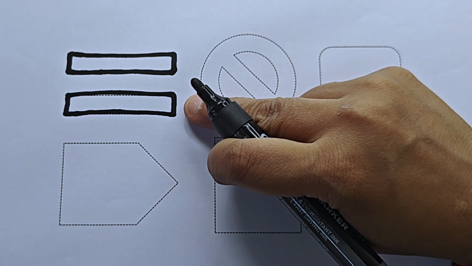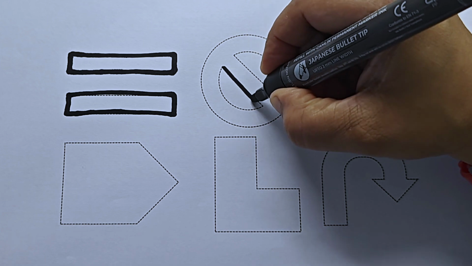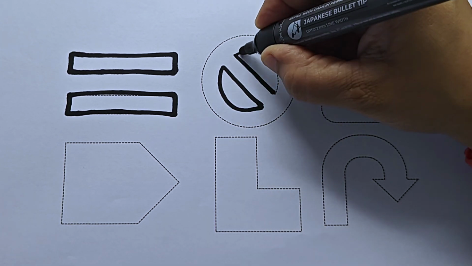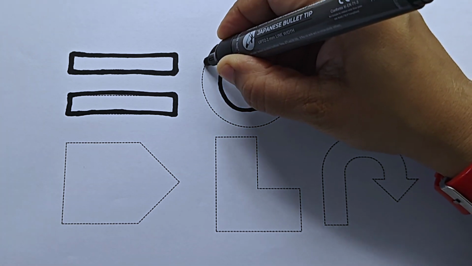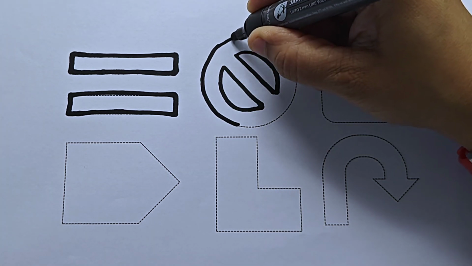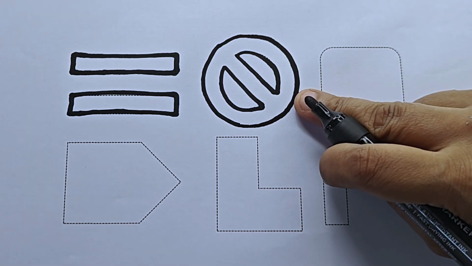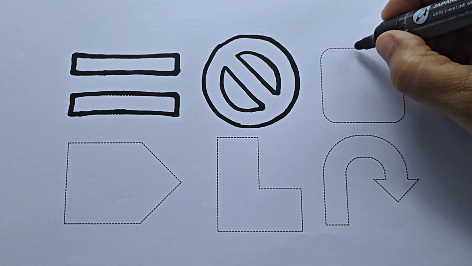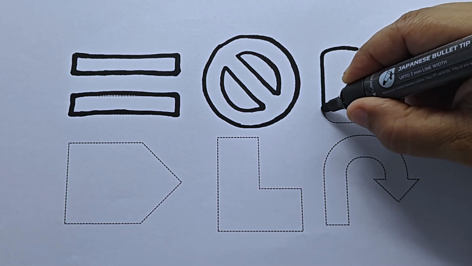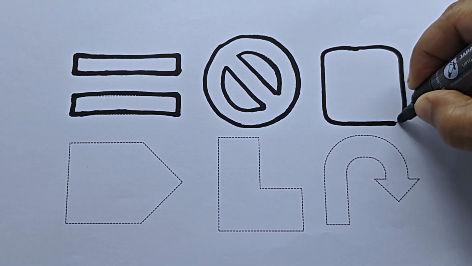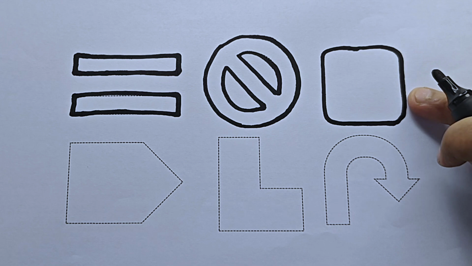It is equal to symbol. Not allowed symbol. Rounded square.